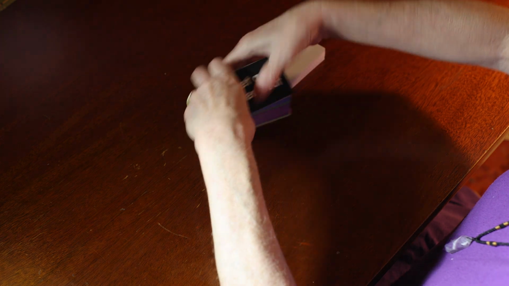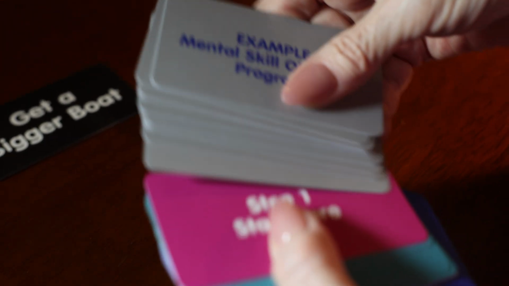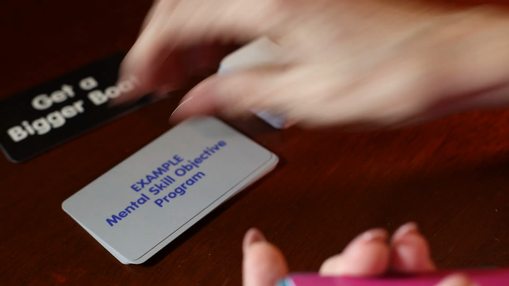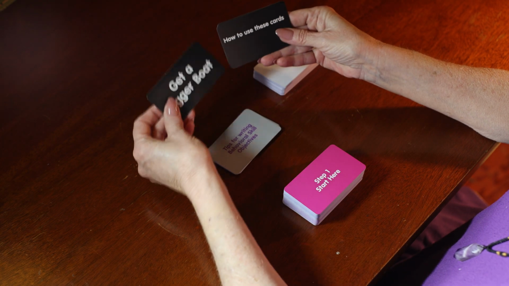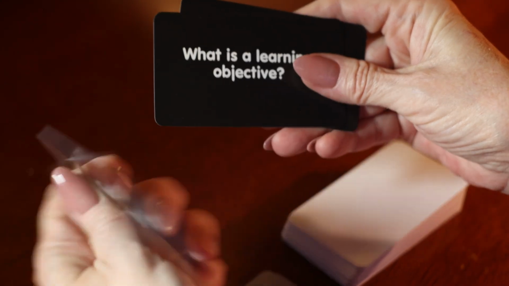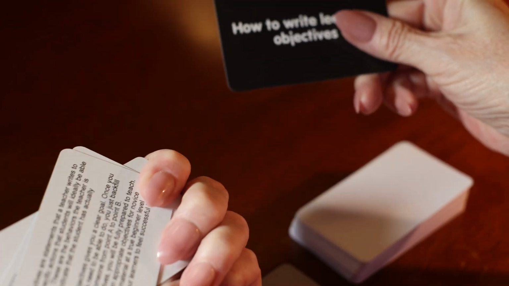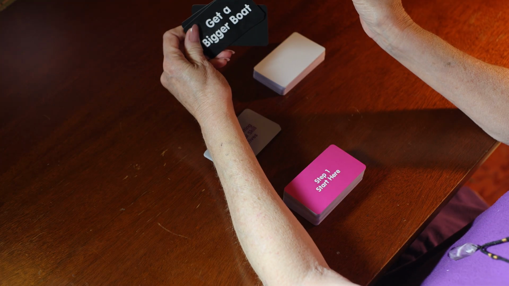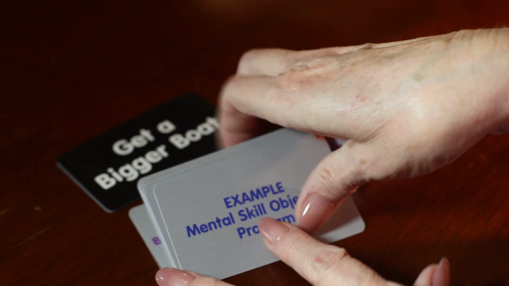The first thing I would like you to do is to go through your deck of cards and separate out the black cards and the gray cards. These 2 sets of cards tell you how to use the rest of the deck. Start with the title card, Get a Bigger Boat. The second one tells you how to use these cards. You see on the back, it gives you all the information you need. Third tells you what a learning objective is and how to write learning objectives. So these basic cards give you an idea of how to use the rest of this stack.